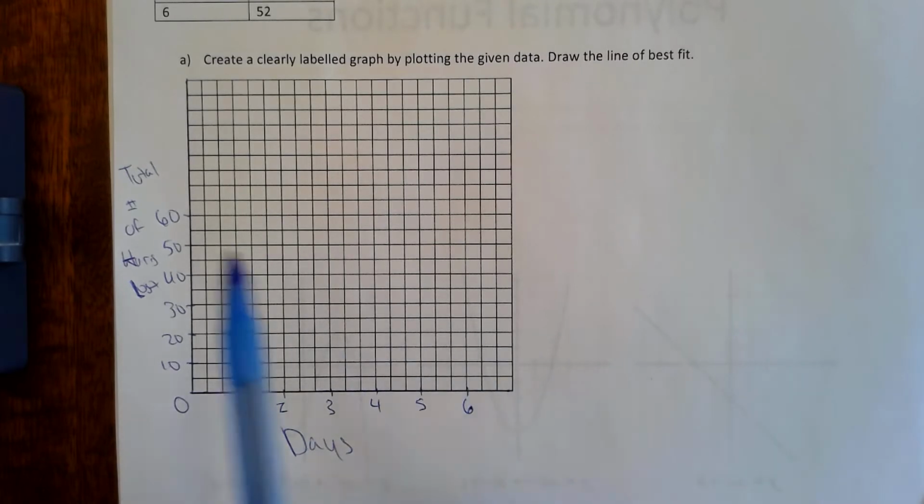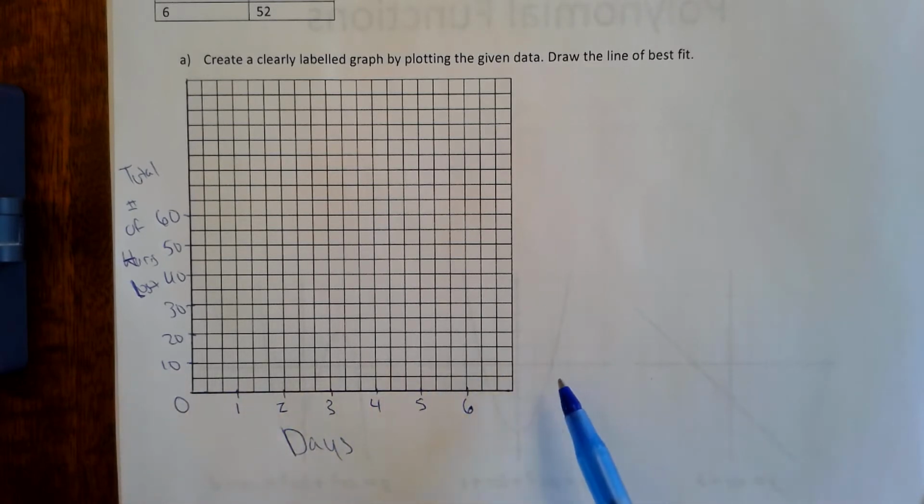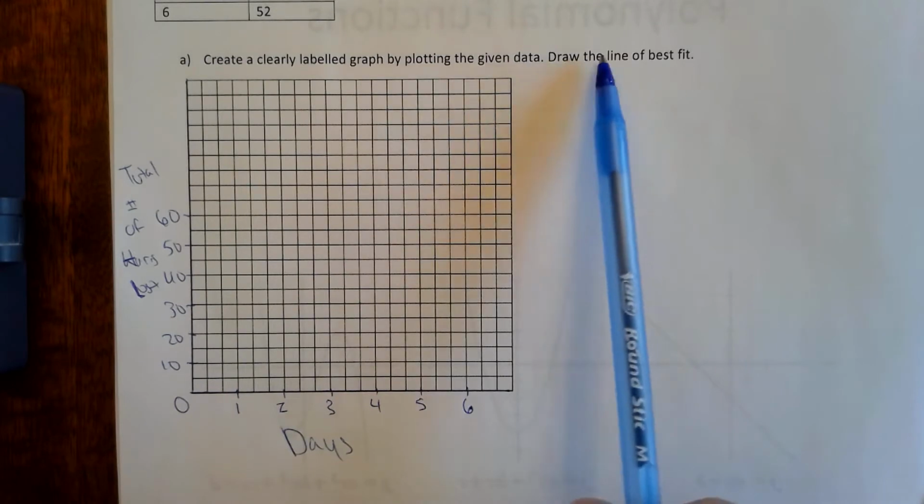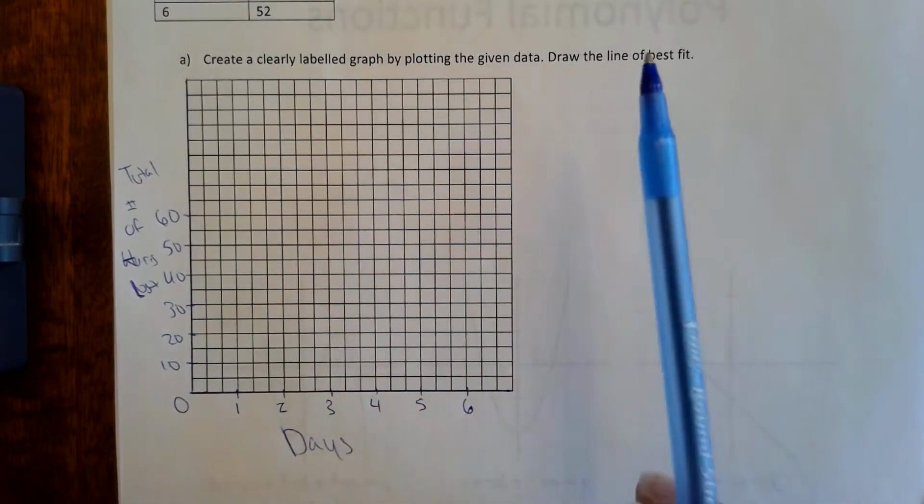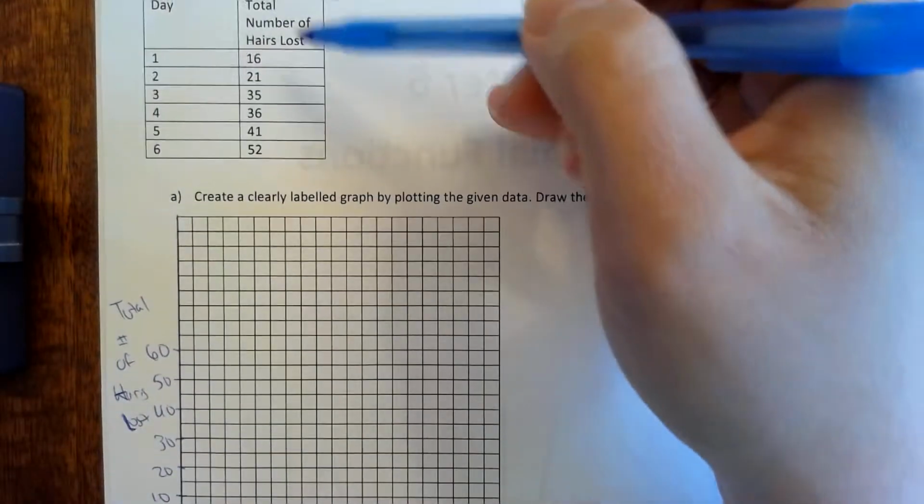So far, we could actually get like 2 out of 3 marks on this because we have a beautiful label, we have a beautiful scale that's a reasonable scale. We kind of need to finish it off, and then we need to draw a line of best fit. So let's put all these dots on our graph.